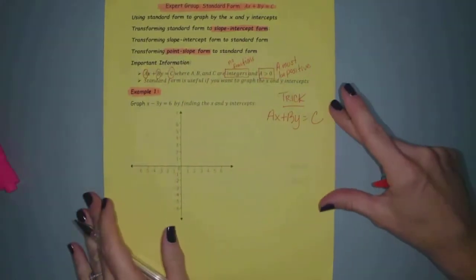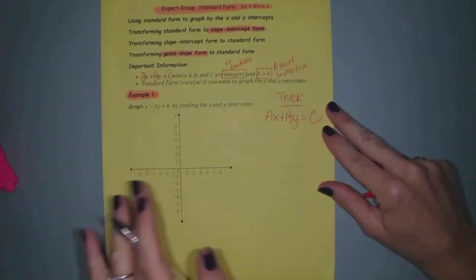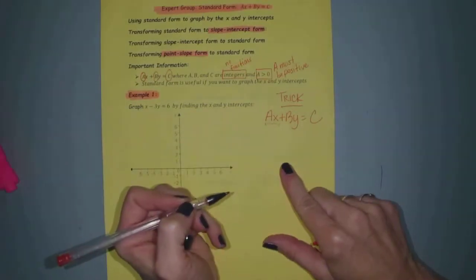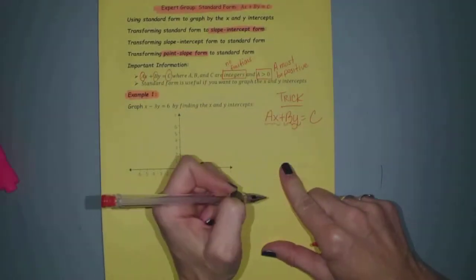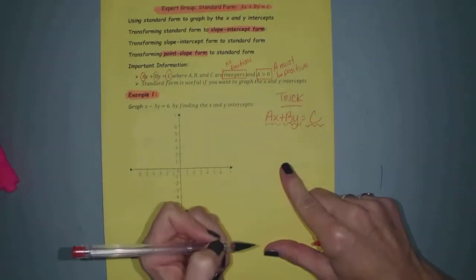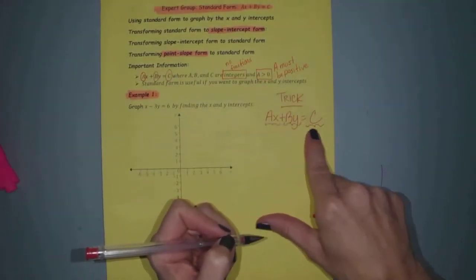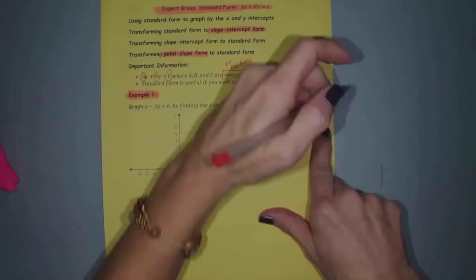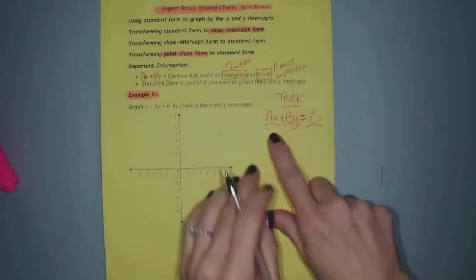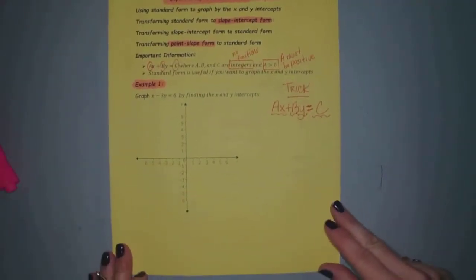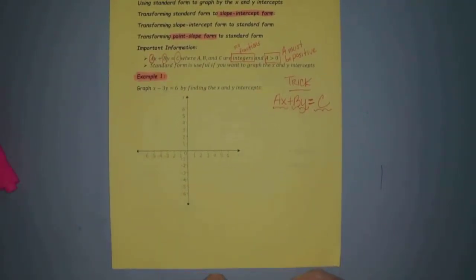There's like 100 different scents nowadays. Well, look at this. Doesn't that kind of look like the word Axe body cologne? So Axe and body are on one side being added together, and then cologne is on the opposite side of the equal sign. So standard form is given by Axe body cologne. I don't know if that'll help you remember it. It helped some students in years past.